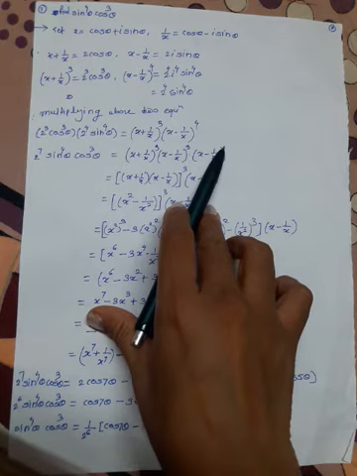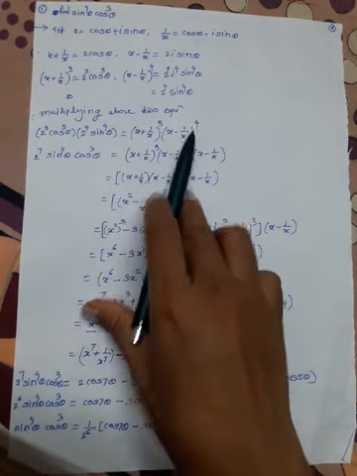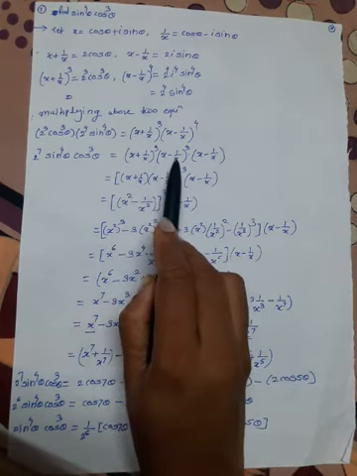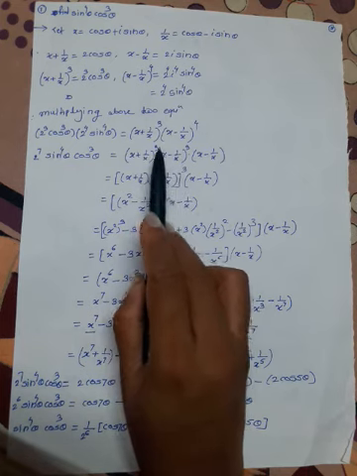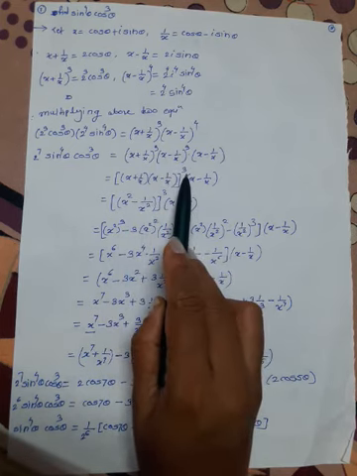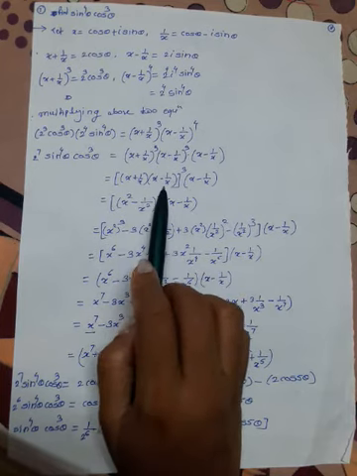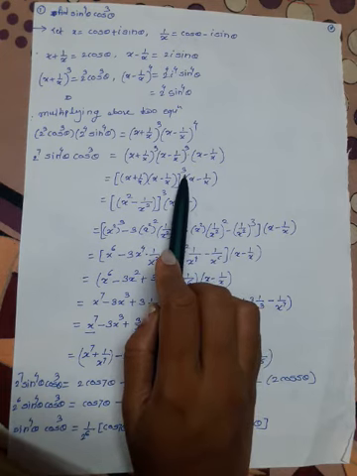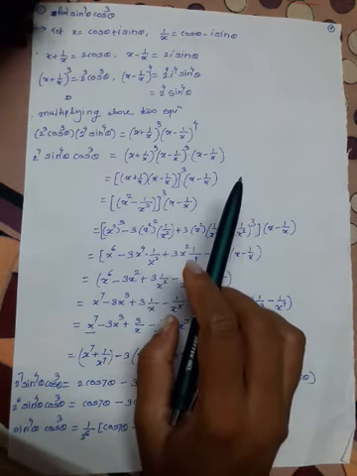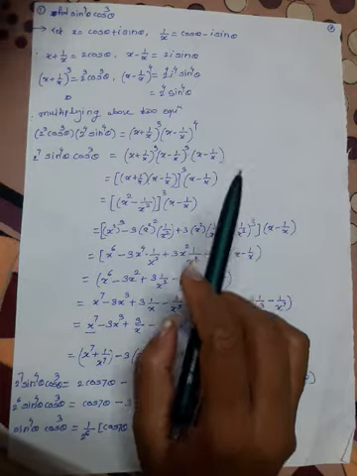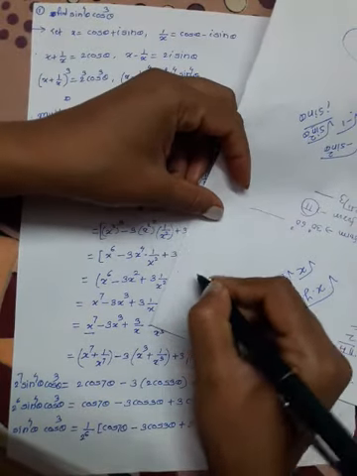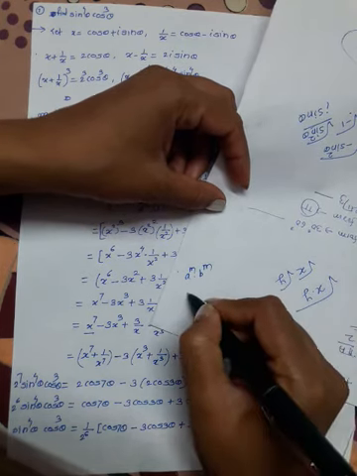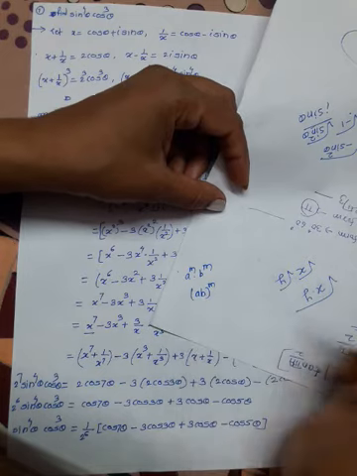Okay, this is the first step. Now (x plus 1 by x) as it is, and the 4 is split into 3 plus 1. Now this is a plus b into a minus b, so combine these two brackets and raise to the power 3. We can do this because this is arithmetic: if a raised to m and b raised to m are there with the same index, then we can combine them as (ab) raised to m.